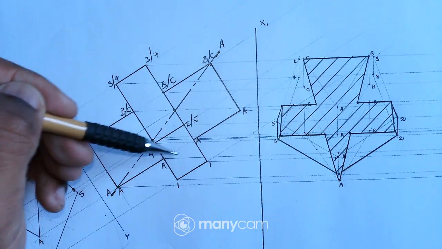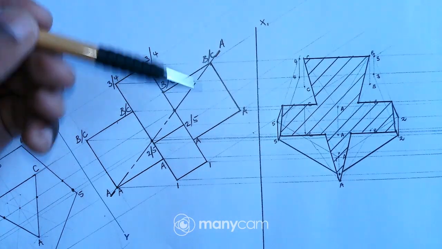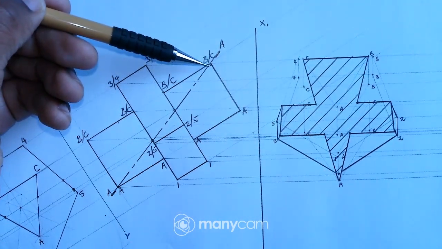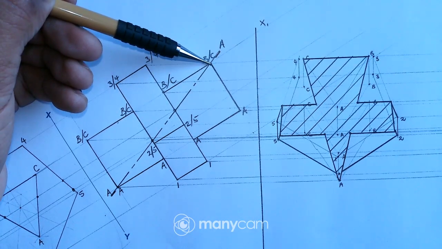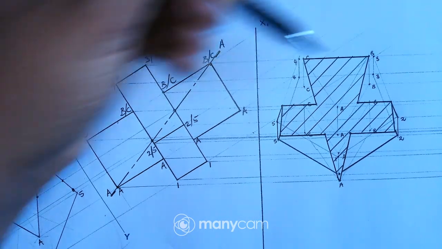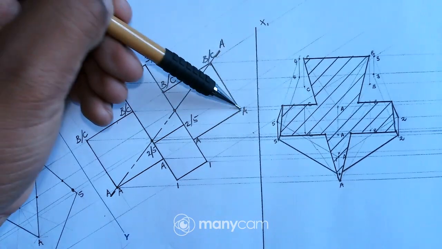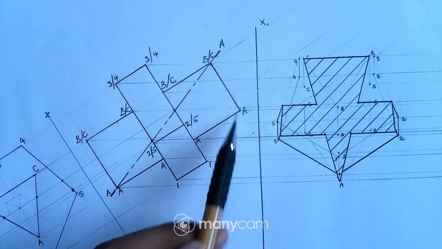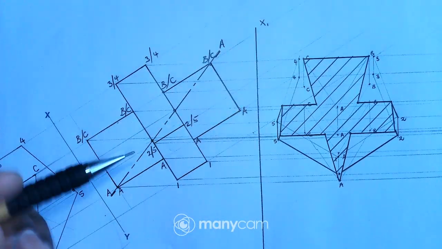So this is the bottom part, it's just behind that side. And then when it comes to this section, let's see, B and C, B and C. We have A, right? So A is there, so A is just that side behind.